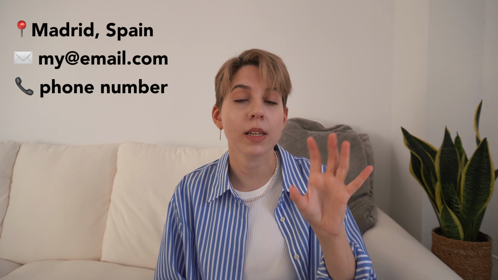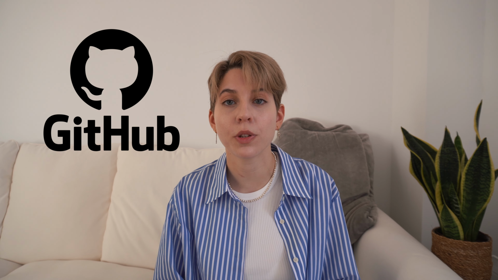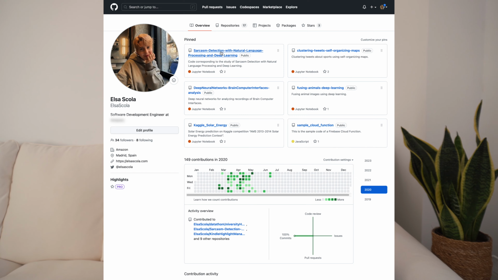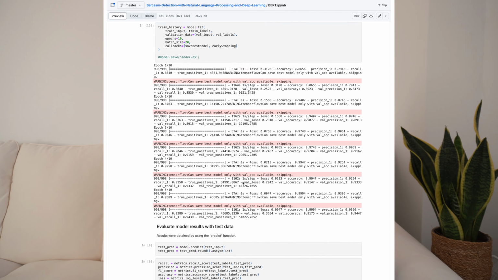For the contact information, you want to go really simple. Don't put your complete address, just put the city that you live in. You can put your email address and your phone number if you want to. And then one of the most important things that many people skip is your GitHub profile. If you don't have a GitHub profile yet, I would really recommend you do so. This is a place where you can showcase your main projects. So this really will make you stand out if you're able to showcase good coding projects.